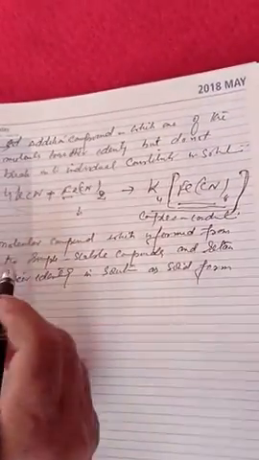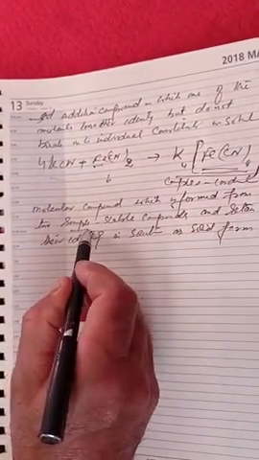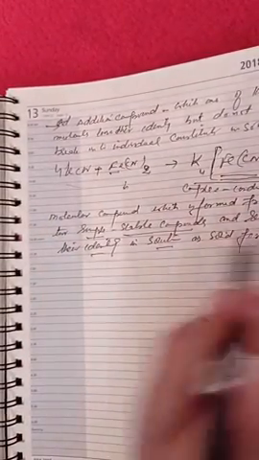So these are molecular compounds formed by the combination of two or more simple or stable compounds, and they retain their identity in the solution as well as in the solid form.